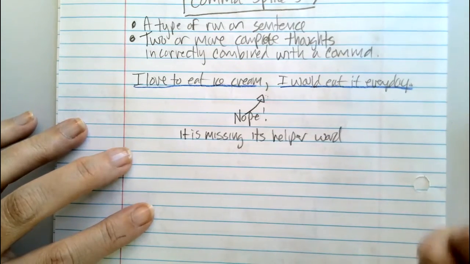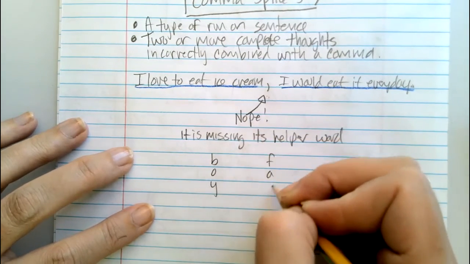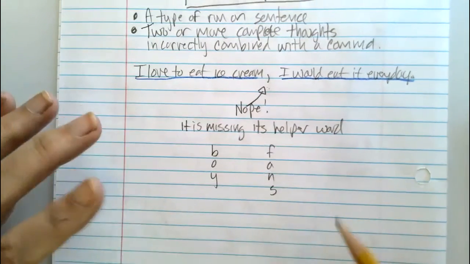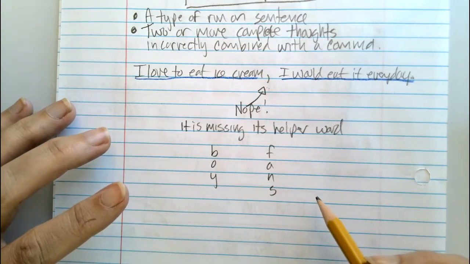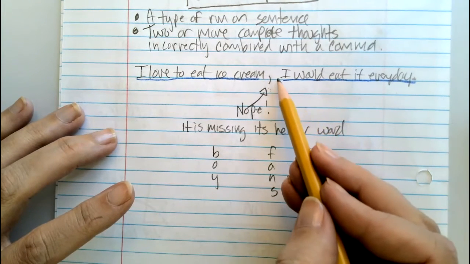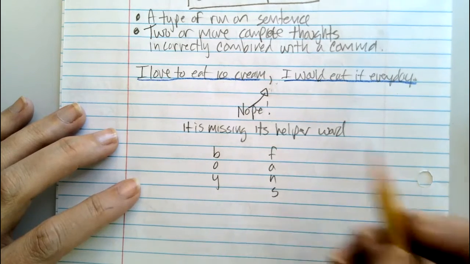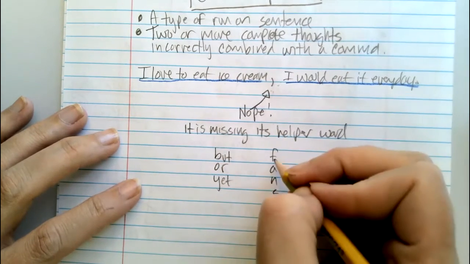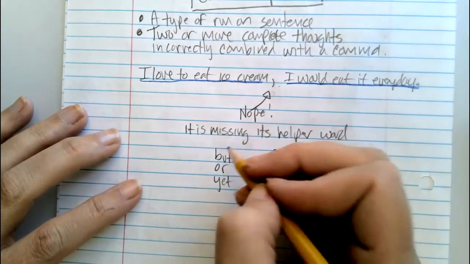And remember how I talked about BOYFANS? Again, I'm just going to do that briefly here. We're going to talk about this in much more depth later, but BOYFANS is one way that people remember the seven coordinating conjunctions that we can use with a comma to combine two independent thoughts. So we have but, or, yet, for, and, nor, and so.